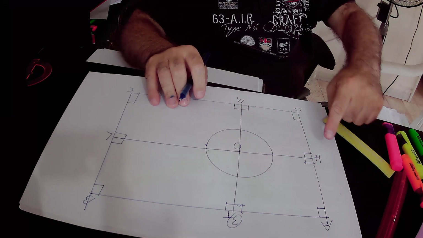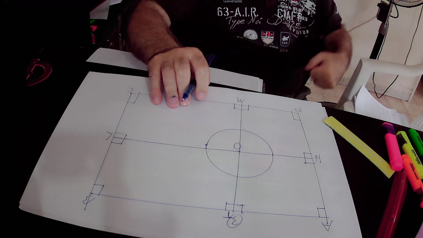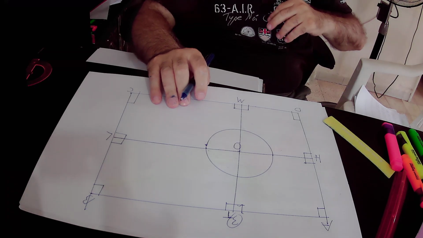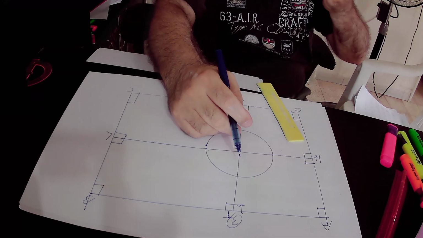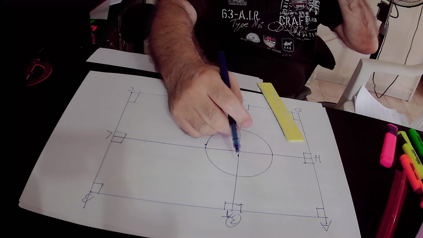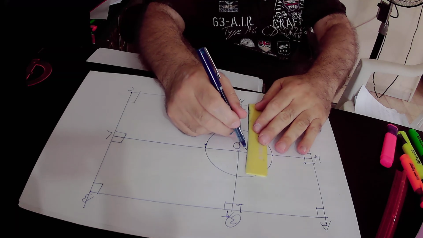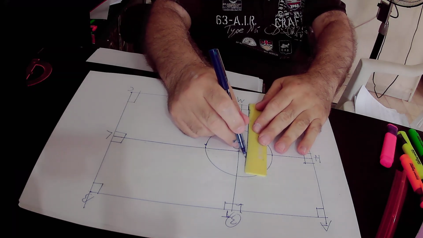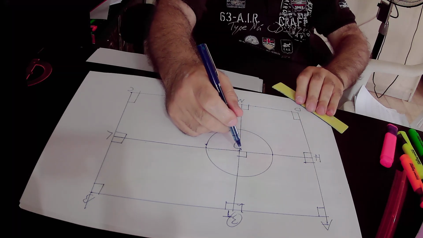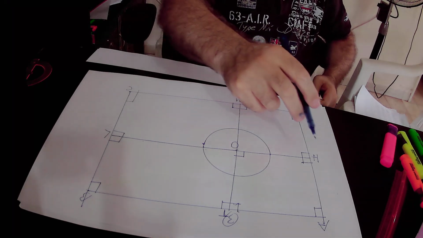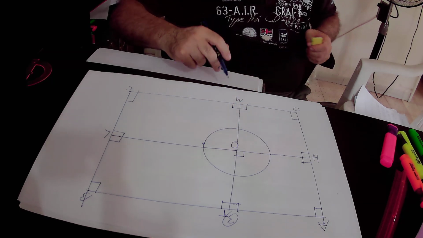So inside quadrangle OATH, we have 1, 2, 3 right angles. The sum of right angles is 270 degrees plus the fourth angle. In total, it must be equal to 360 degrees according to the rule that the sum of the angles in any quadrangle is equal to 360 degrees. Therefore, this angle must be equal to 90 degrees, because 90 degrees plus 270 degrees is 360 degrees. That is the sum of the angles in any quadrangle. So in quadrangle ATHO, we have 4 right angles. Therefore, quadrangle ATHO is a rectangle.